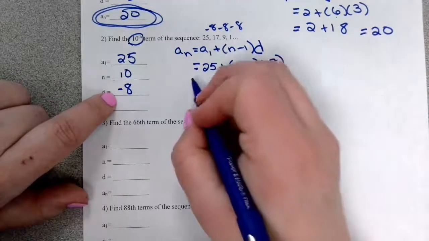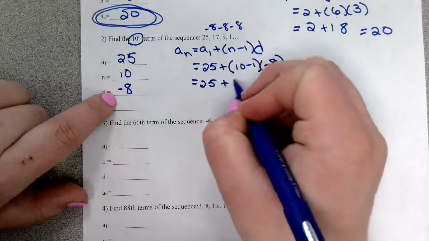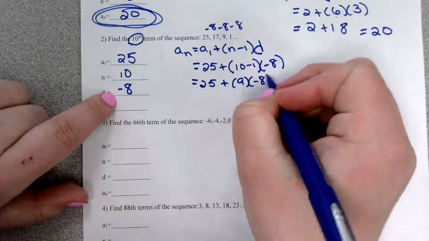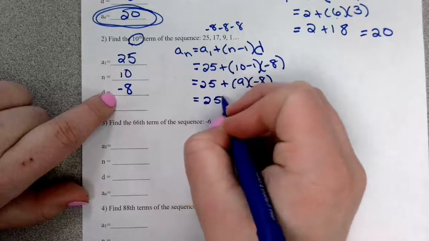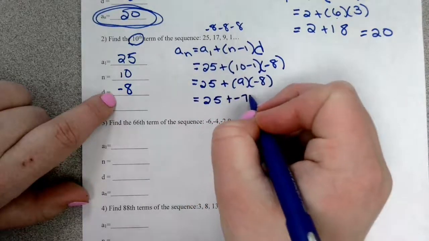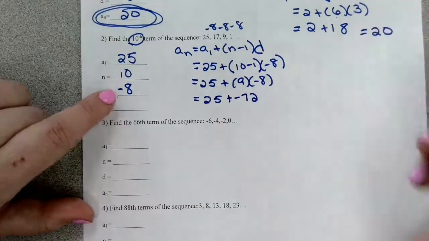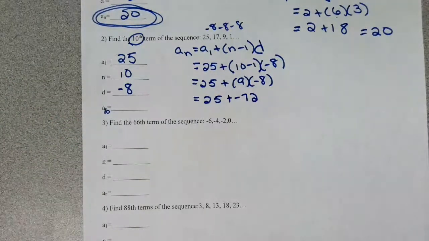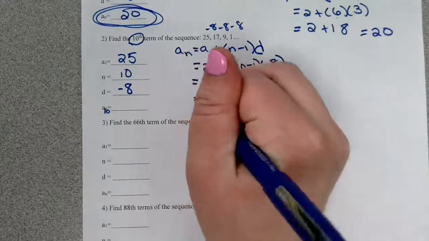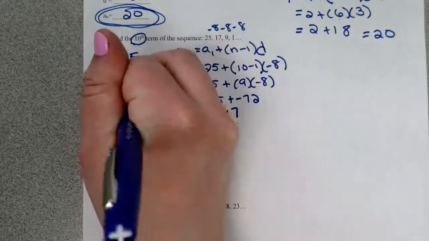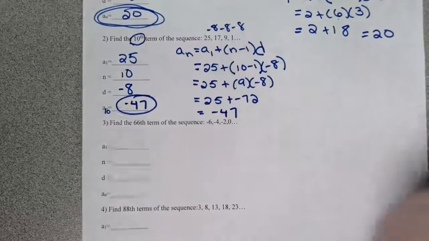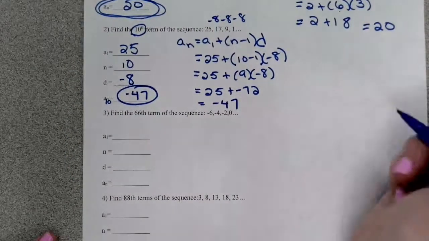Multiplication here. 25 plus 9 times negative 8. 25 plus a negative 72. And 25 plus a negative 72 is negative 47. So my next term would be negative 47. Or my 10th term, sorry.